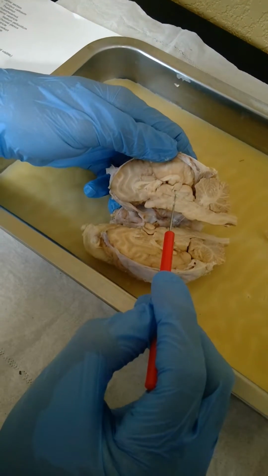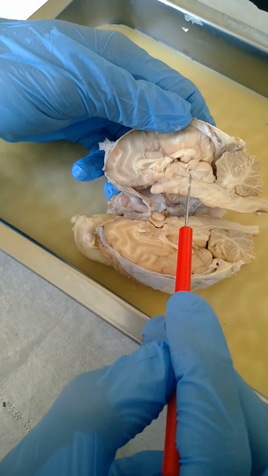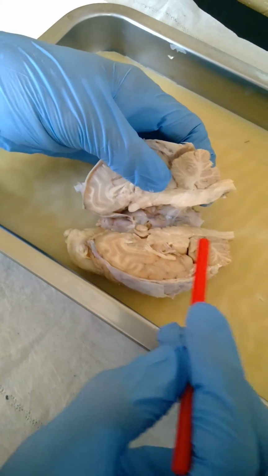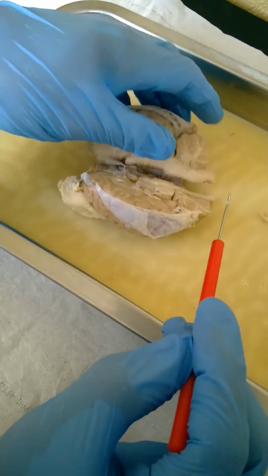The cerebral aqueduct is right here. You can hardly see it, but it's right there where I'm pointing. The fourth ventricle. So the branch here is the arbor vitae. I'll move on to the spinal cord.